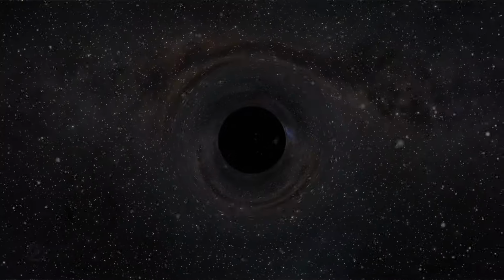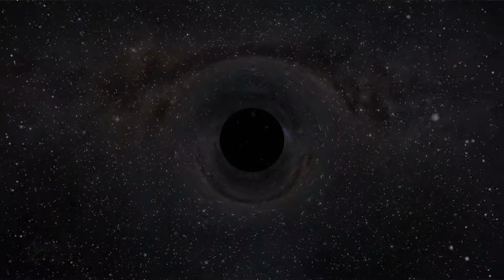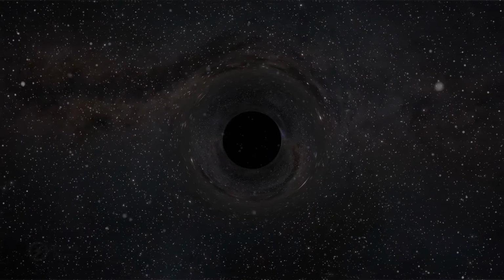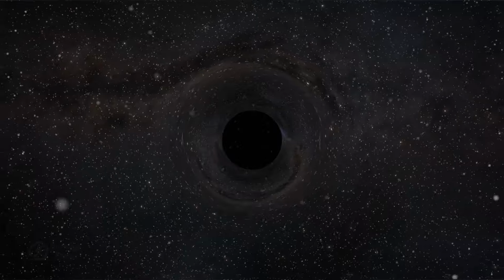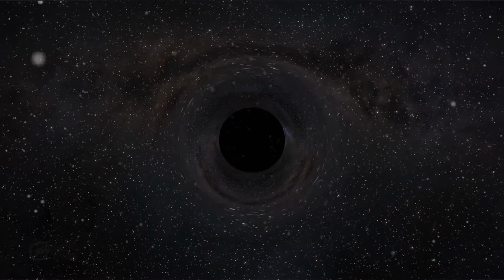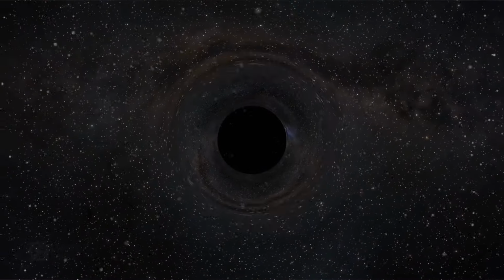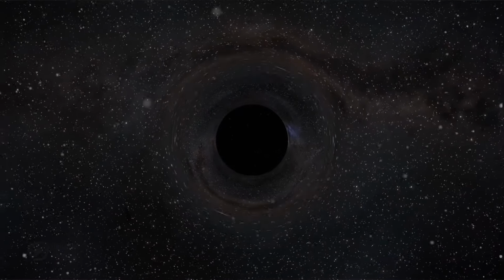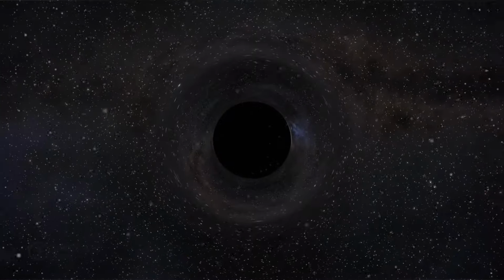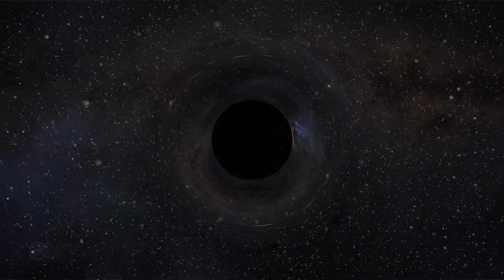Even stellar mass black holes exhibit similar behavior on smaller scales. In binary systems where a black hole feeds on a companion star, the process produces X-ray emissions and sometimes small-scale jets, earning these systems the nickname microquasars. They follow the same physical principles as supermassive black holes, demonstrating that the underlying mechanics of accretion and jet formation are universal.